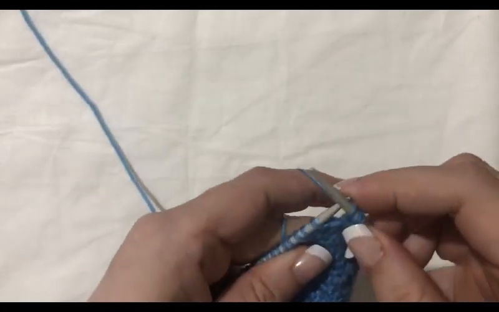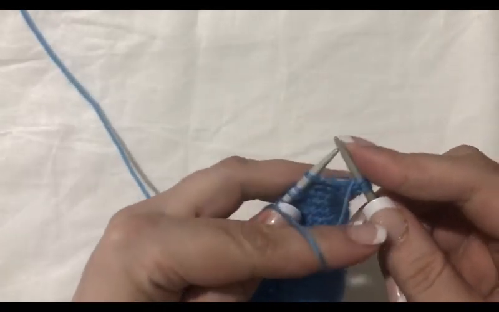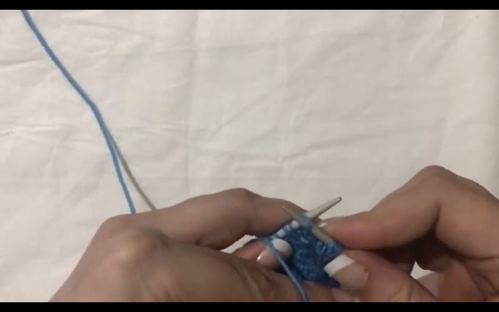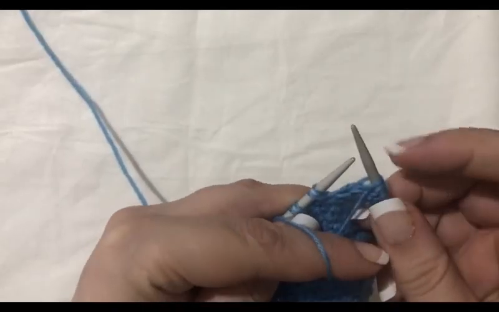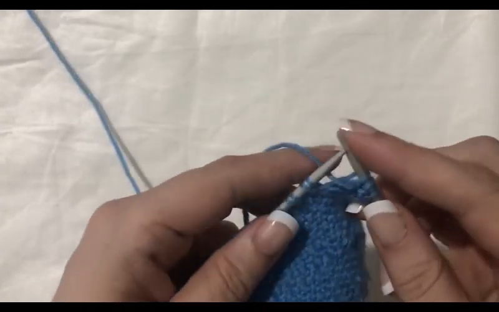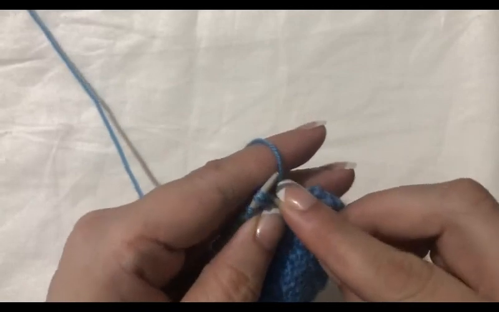So knit one, yarn forward, slip one purlwise, yarn back, and keep doing that until the end of the row.